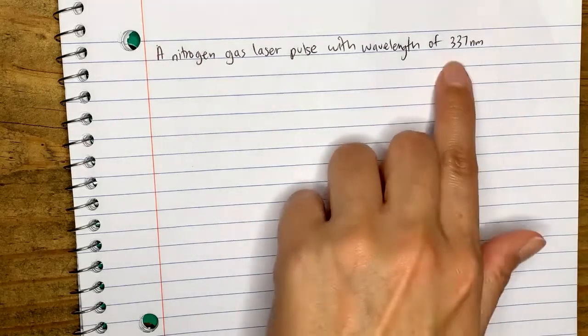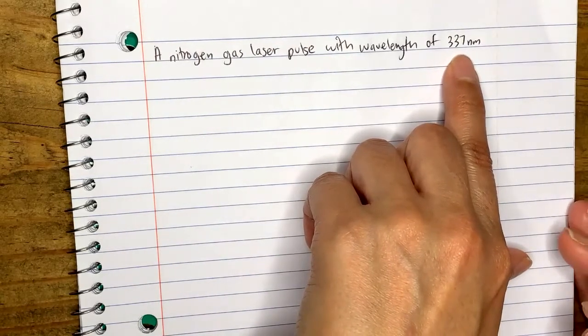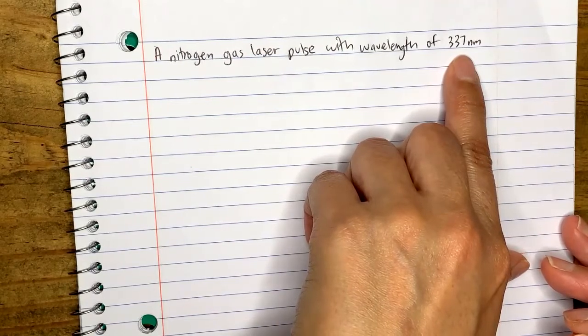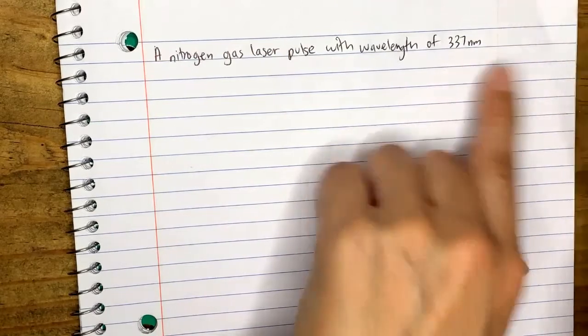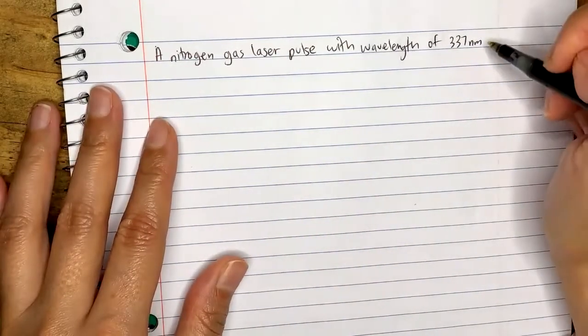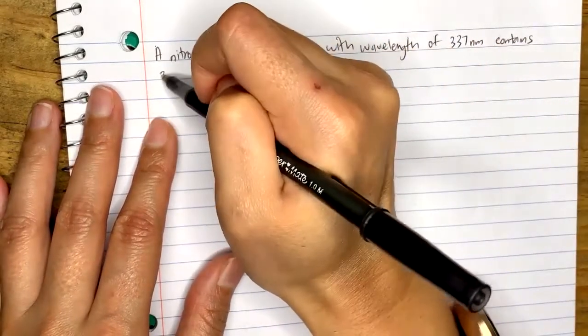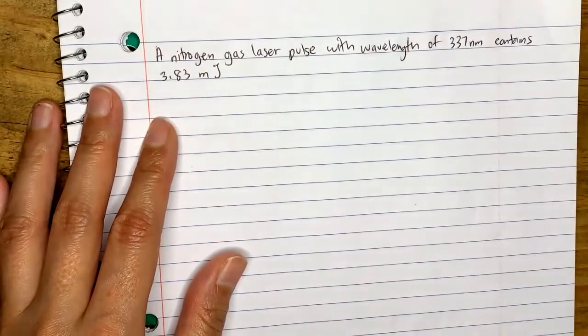Okay, so 337 is going to be higher energy than visible light. And we won't be able to see it, but we're going to do some calculations on it. It says this is the wavelength. And each pulse, one pulse of that laser contains 3.83 millijoules. You have to remember what milli stands for.